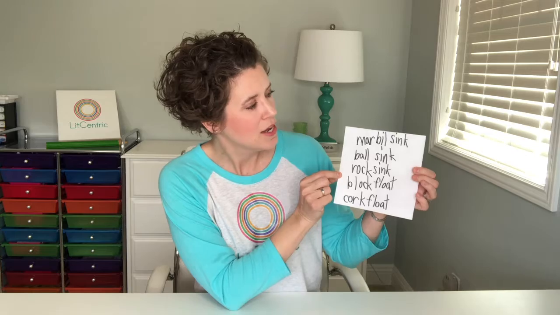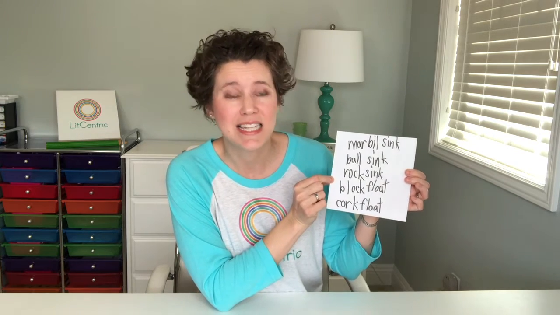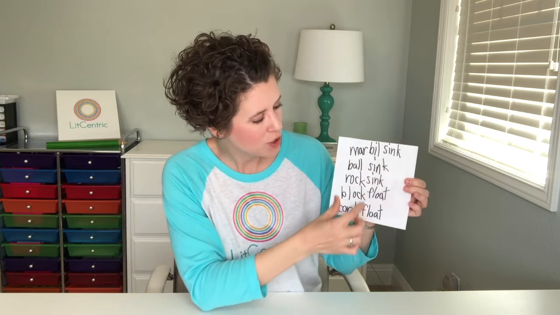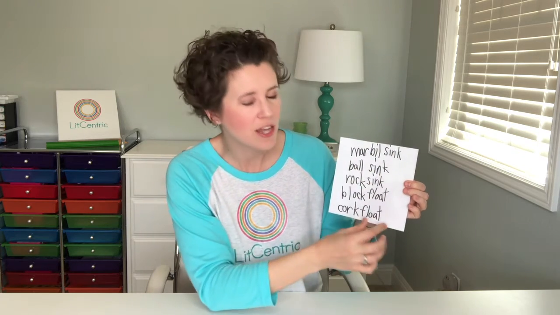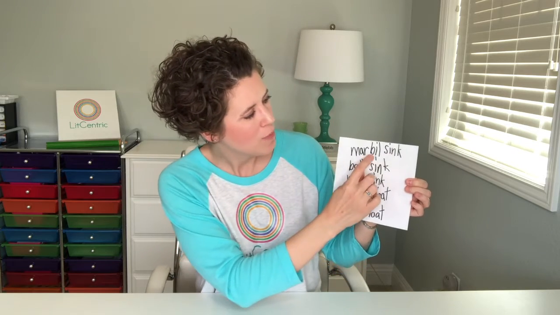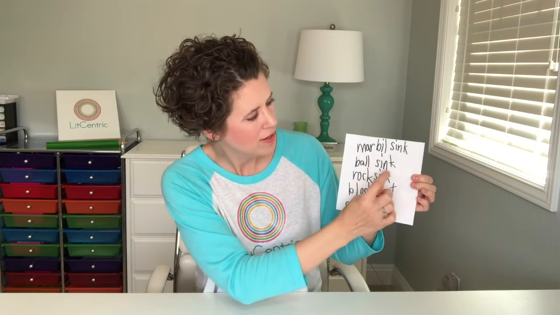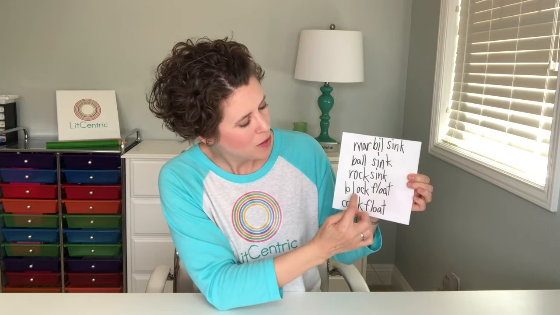So once they've completed a sheet like that with you, they may want to continue this type of idea on their own. So here's what a student did. She created a simple list again, top to bottom. She actually has two lists here. She has her objects in one list, and on the other side, she recorded if the objects sank or if they floated. So she has marble, sink, ball, sink, rock, sink, block, float, cork, float. So those are the objects that she tested.